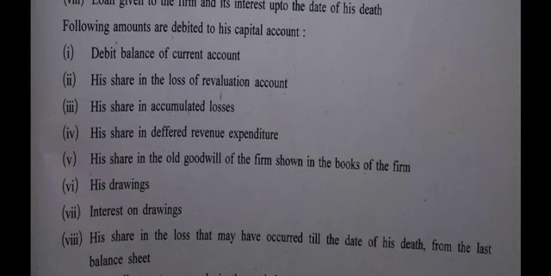His share in deferred revenue expenditure. This is also mentioned on asset side of a balance sheet. This will be applied practically in sum and it will be clear then. His share in the old goodwill.